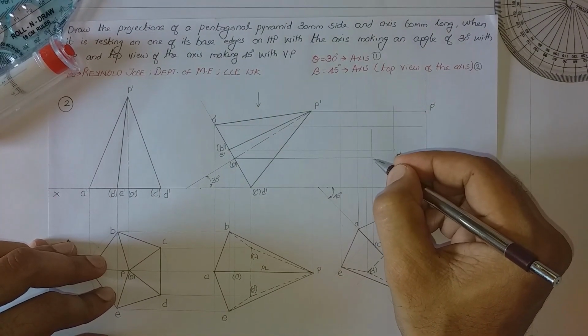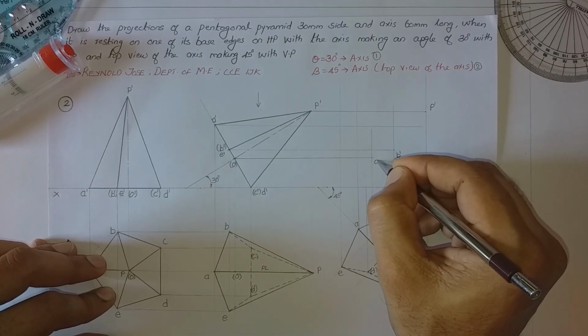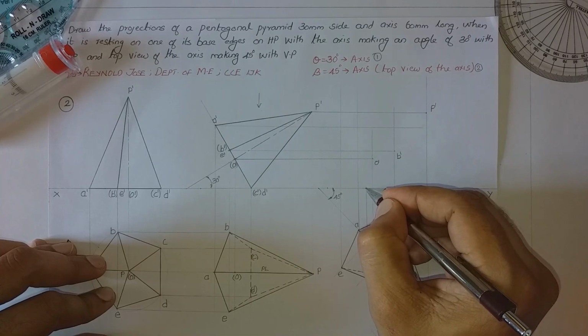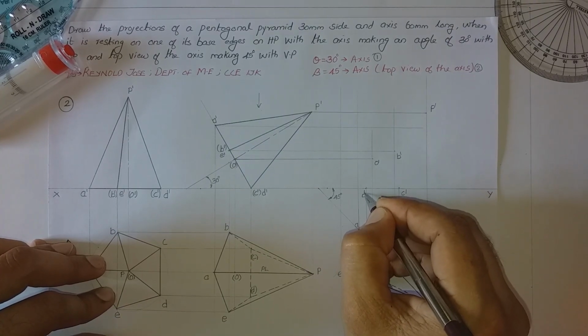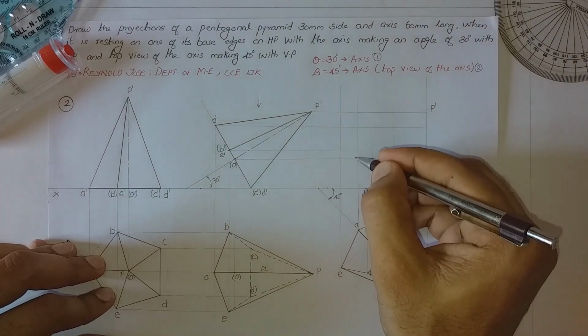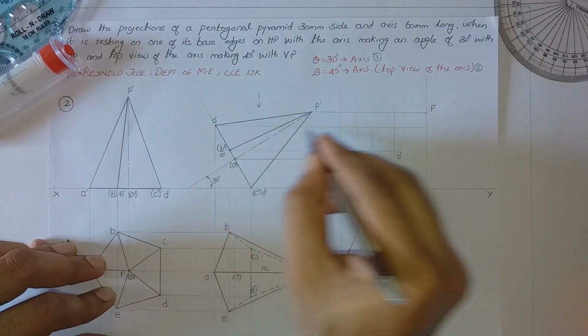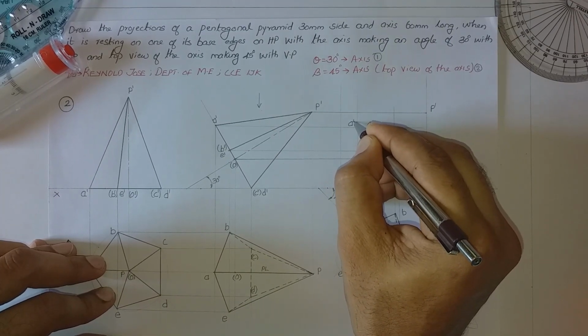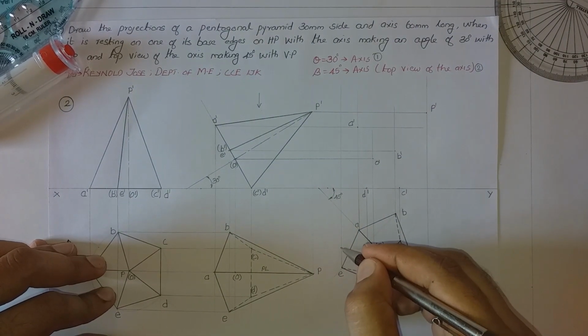Next one is O dash. This is D dash. This one is A. Last one is E.